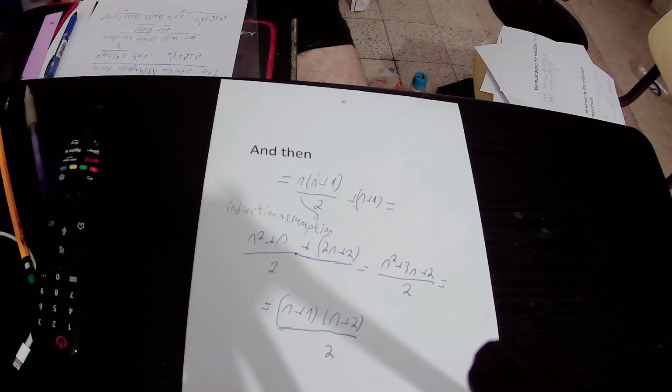Actually, we assumed that the claim is true for n, and then we proved it for n plus 1.